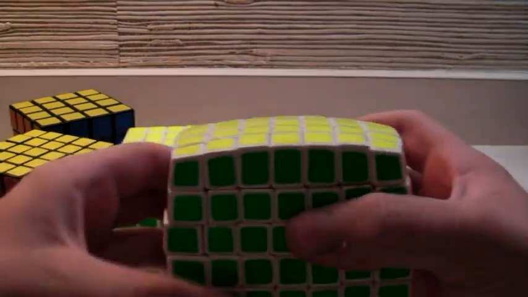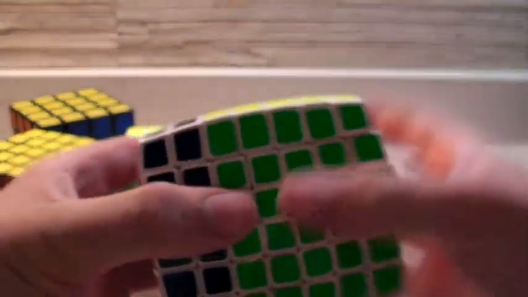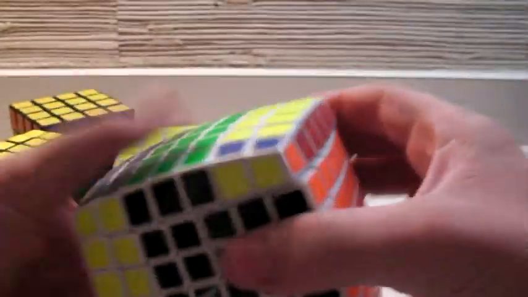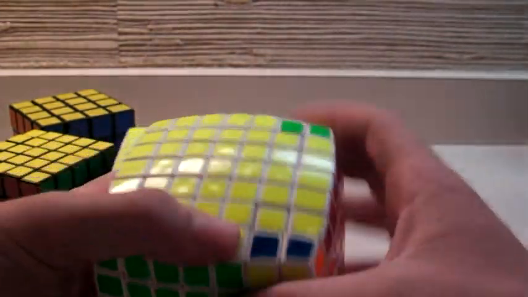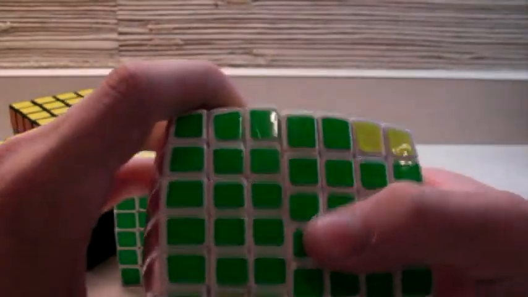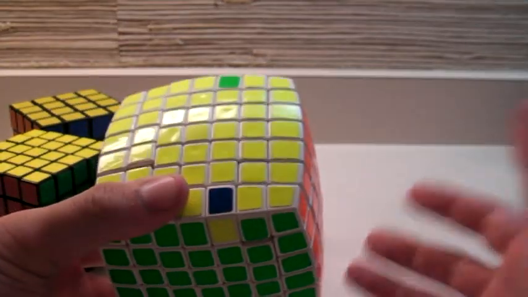So like for this one, I'll show you an example. I want to switch these 2 inner pieces. So, I'll do the normal algorithm. And that switched these 2. Now, but I wanted to switch these 2. There we go. That switched them.